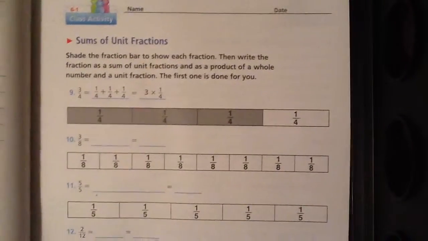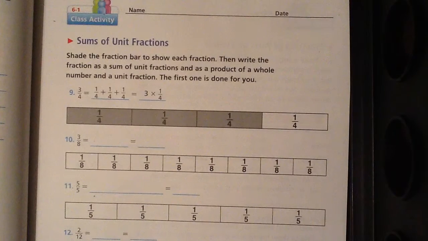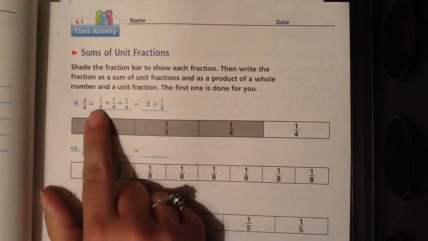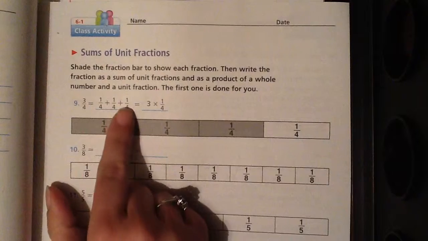Go ahead and turn to page 197. Sums of unit fractions. It says shade the fraction bar to show each fraction. Then write the fraction as a sum of unit fractions and as a product of a whole number and a unit fraction. The first one is done for you. 3/4 was 1/4 plus 1/4 plus 1/4.